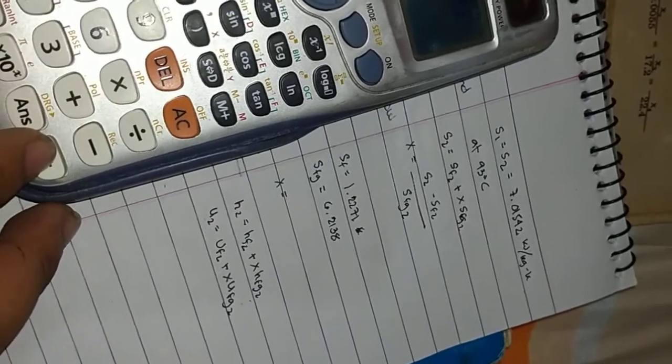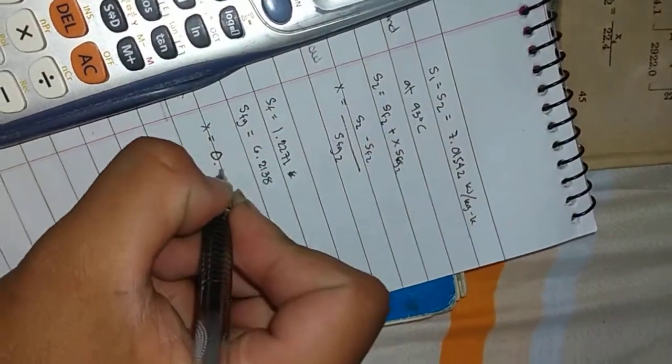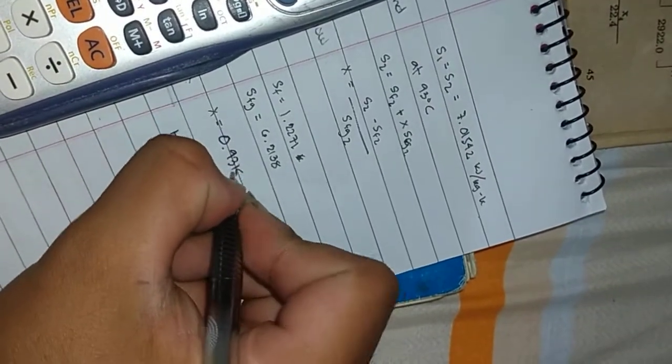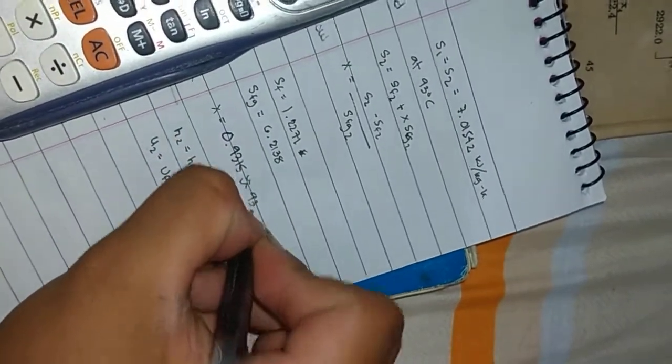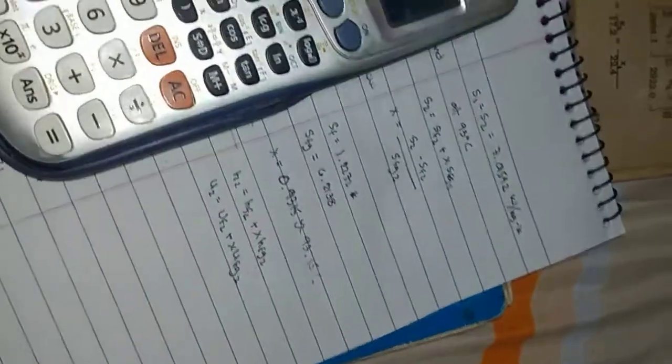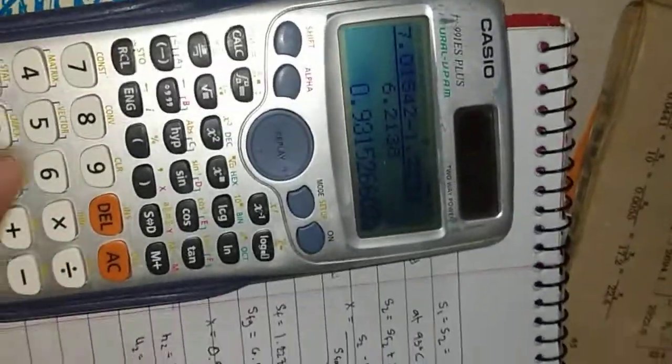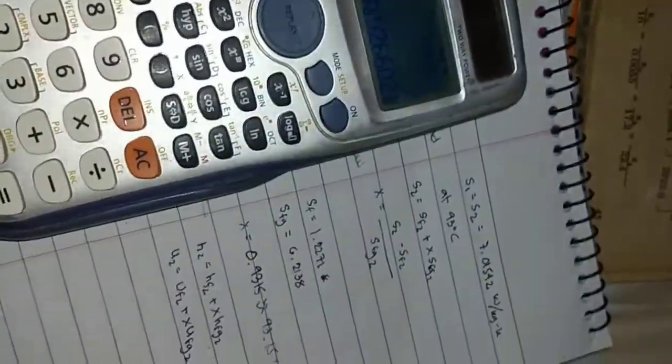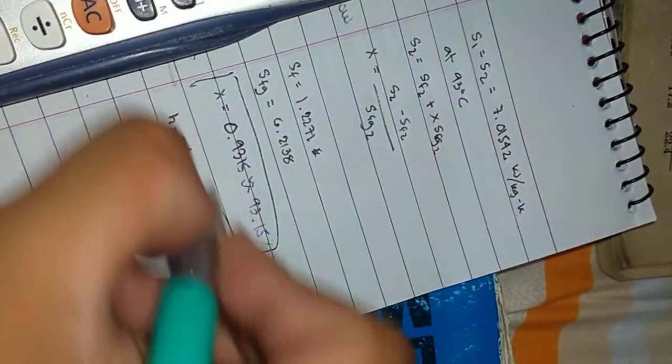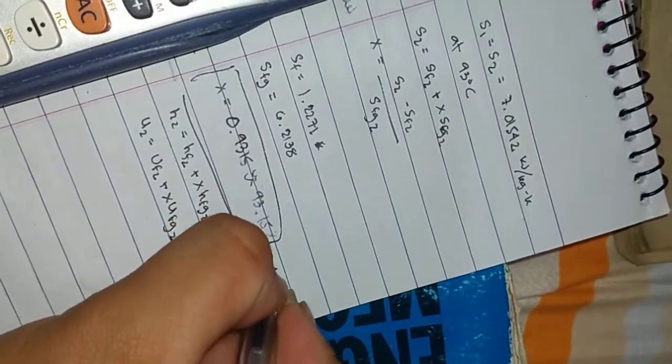So the quality of the mixture is 0.9315, or approximately 93.15%. Okay, so store that value as A. So you get your answer for that condition, stored at A.